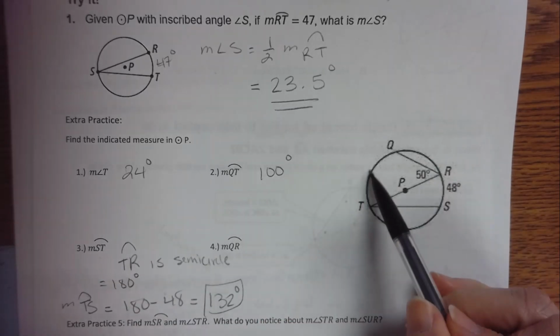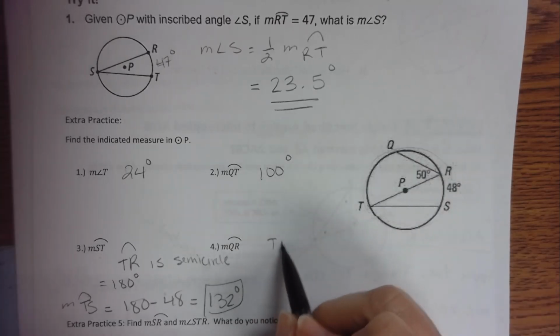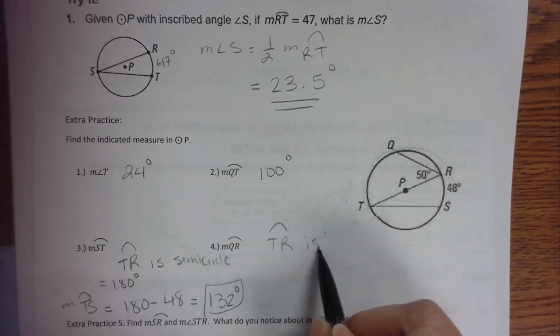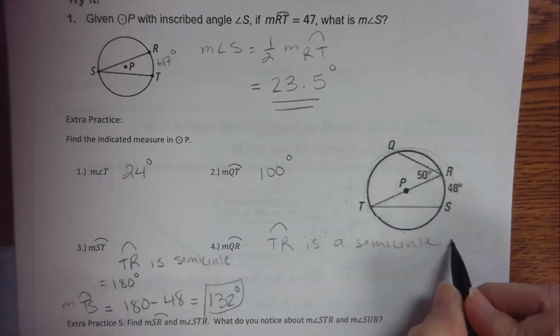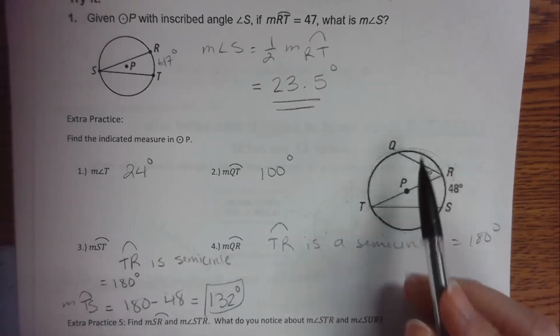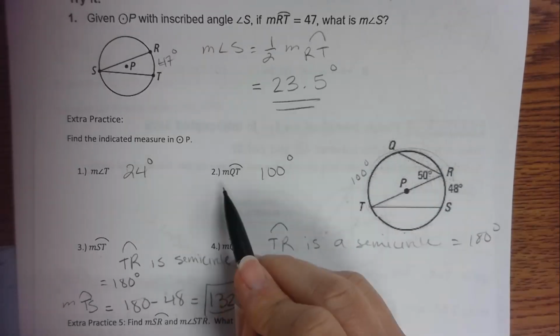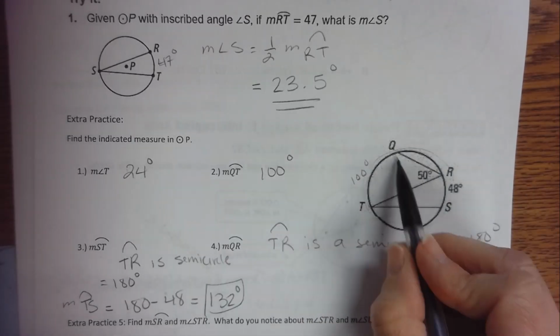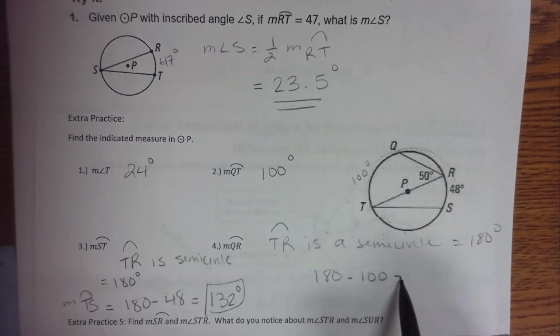Okay, TR here is a semicircle. So arc TR is a semicircle, so it equals 180 degrees. And QT is 100, like we found previously. So then QR is going to be 180 minus 100, which is 80 degrees.